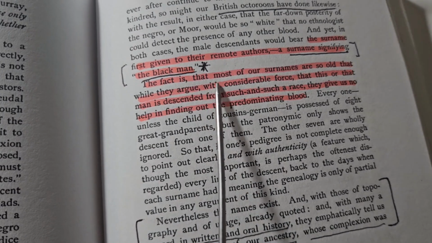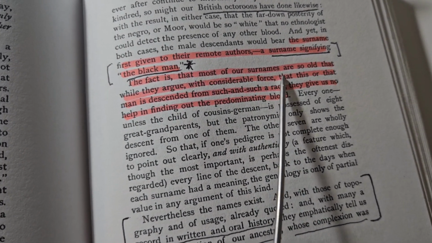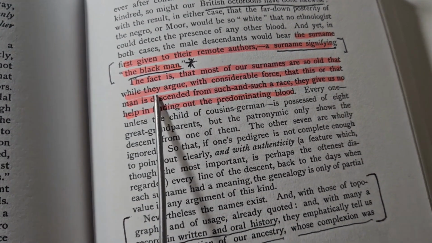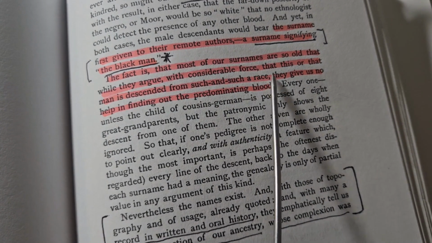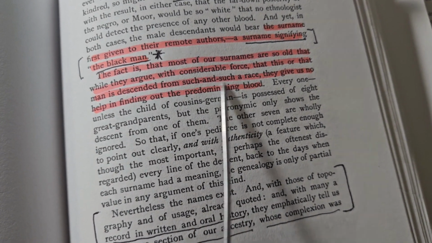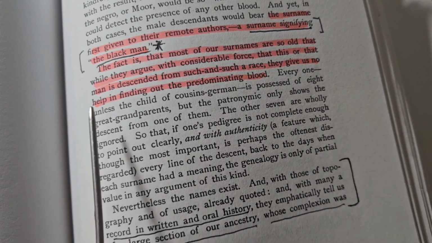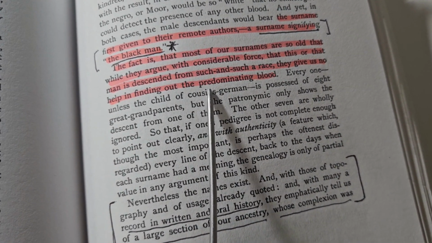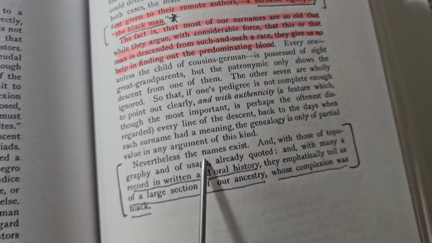The fact is that most of our surnames are so old that while they argue with considerable force that this or that man is descended from such and such a race, they give us no help in finding out the predominating blood, okay?